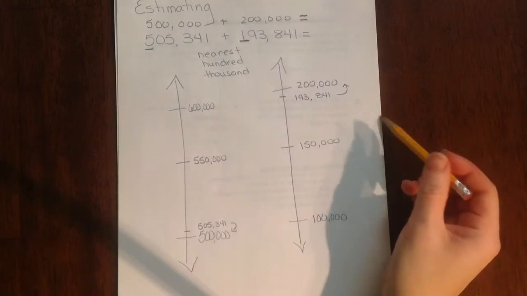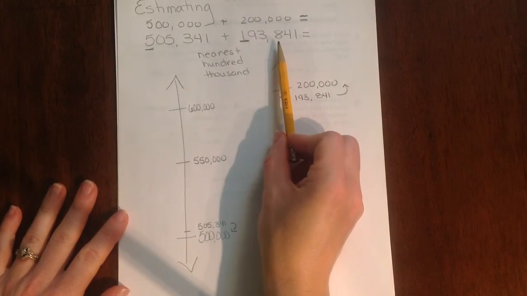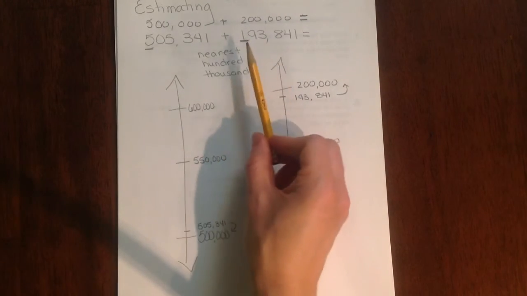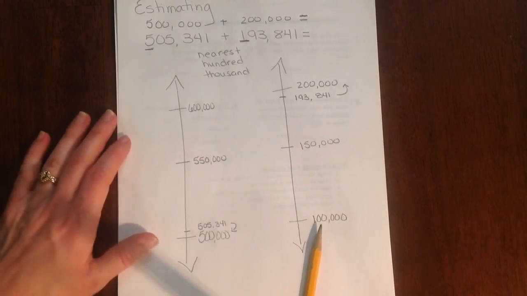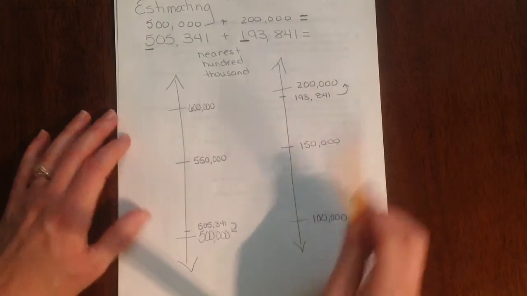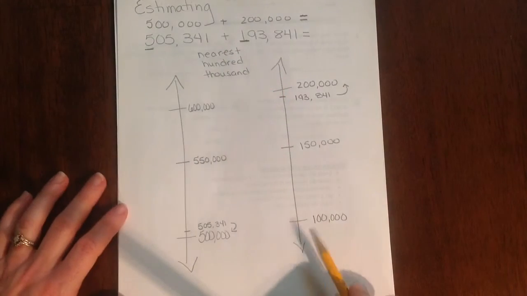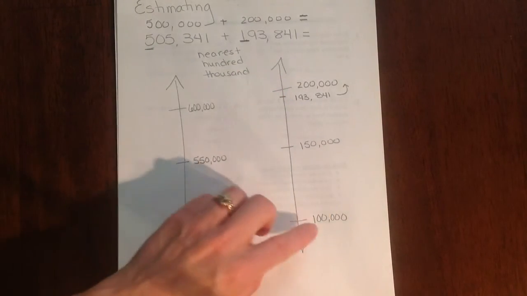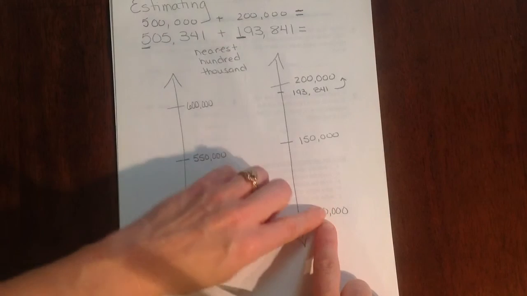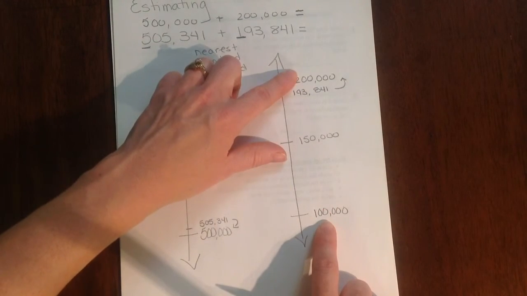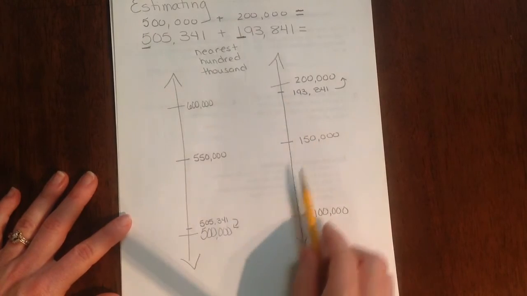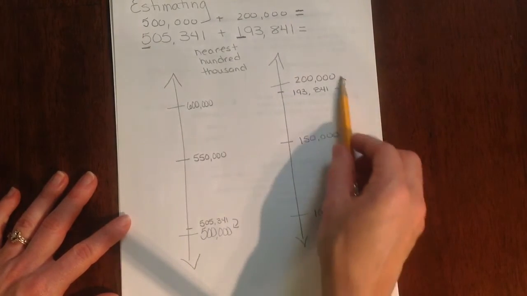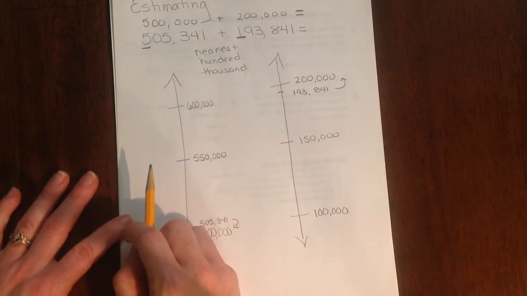I did the same thing with my 193,841. I found my nearest 100,000, which was 1, so I had 100,000. 100,000 more would be 200,000. Those are my 2 endpoints. The mid would be 150,000 because that falls directly between 100,000 and 200,000. Then I plotted 193,841, which is more than the midpoint. Therefore, it rounds up to 200,000.